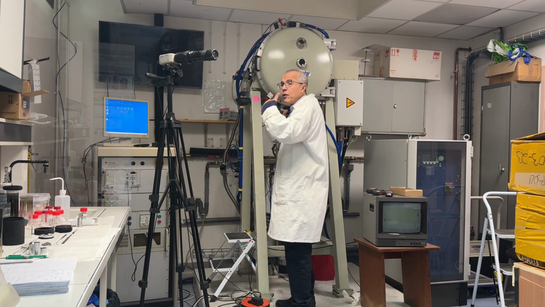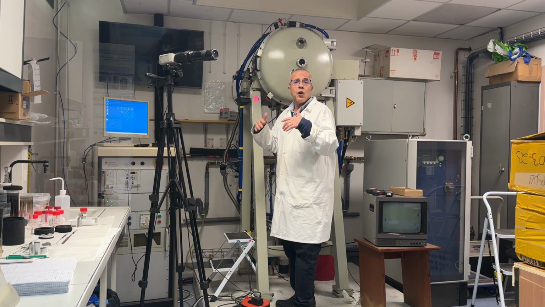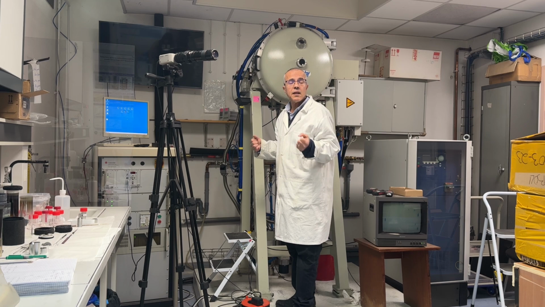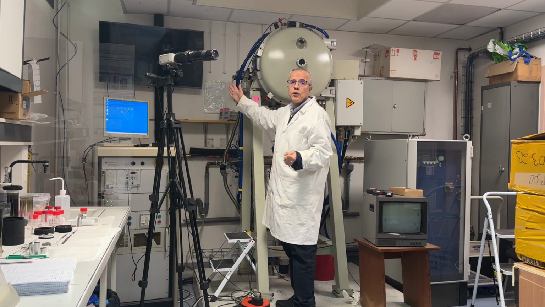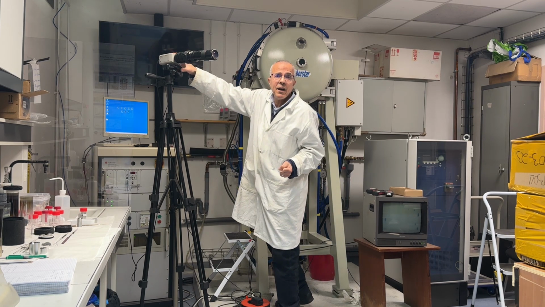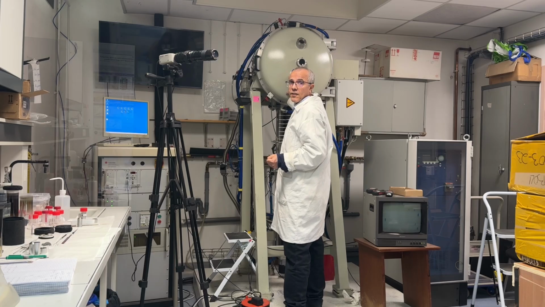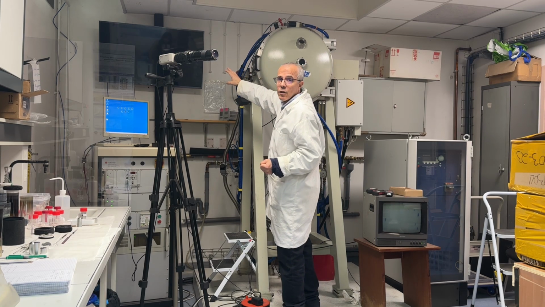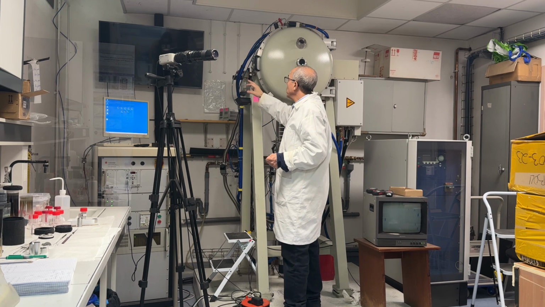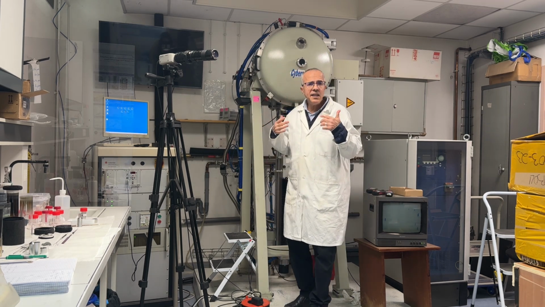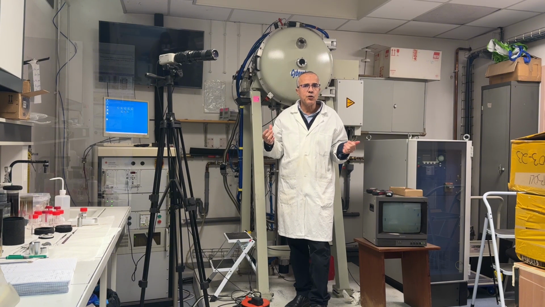And to follow the growth, to see all the different steps of preparing and growing the crystal, we use a CCD camera. When we have a heat zone, we focus on this heat zone and route it to a TV. We can see the growth process and we can initiate and start the growth.